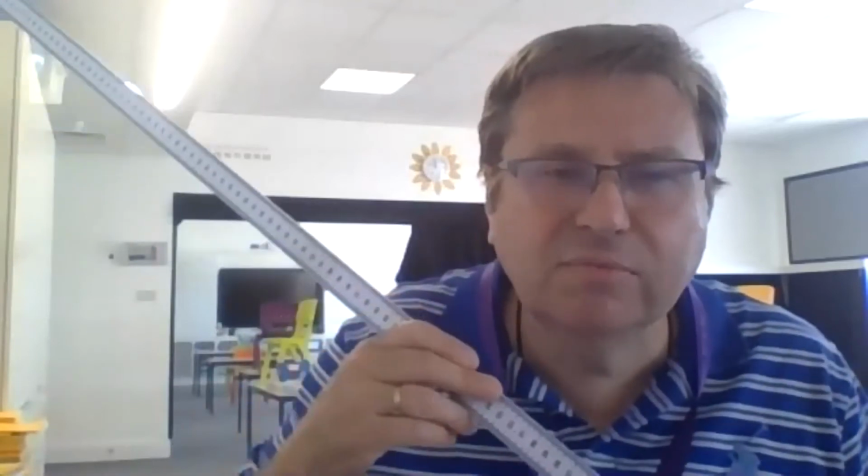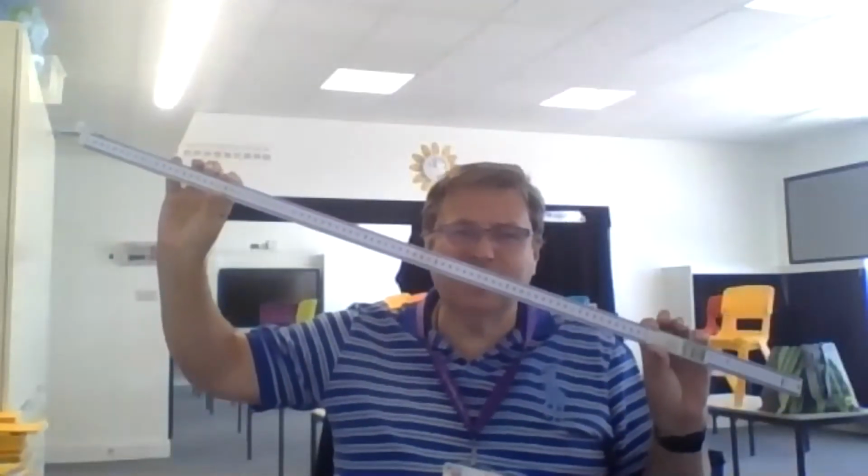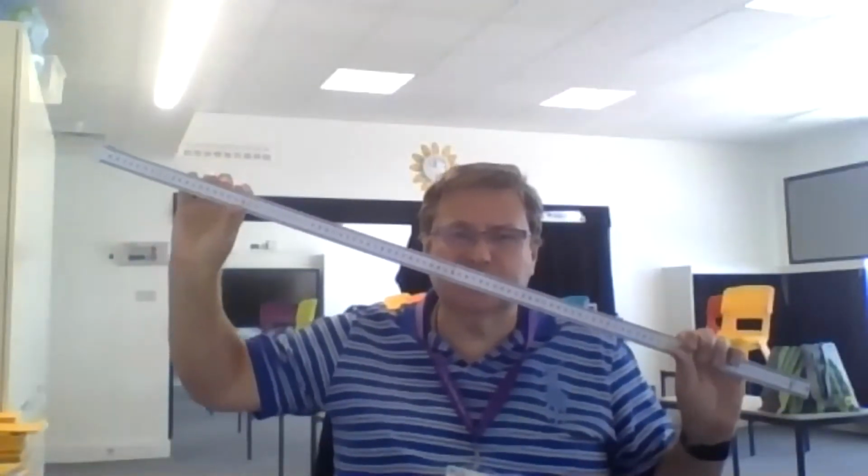Now, interestingly, we said there is 10 millimetres in a centimetre and 100 centimetres in a metre. So 100 times 10, remember, place value grid, move it along one and add a 0. So we've now got 1,000 millimetres in a metre. So this is 1,000 millimetres long.